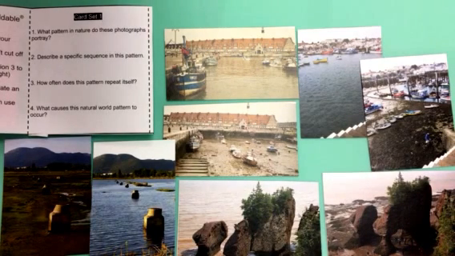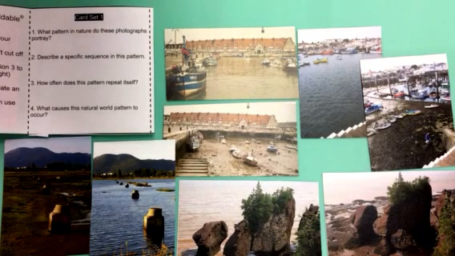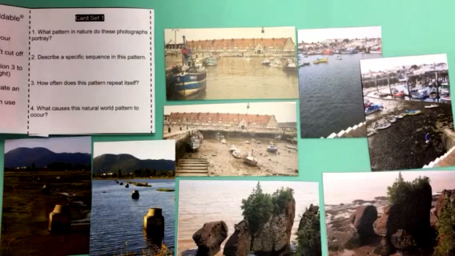How often does this pattern repeat itself? Well, this one happens about every 6 hours or happens twice a day. So there's a high tide and a low tide twice a day. And then what causes this natural world pattern to occur? This is going just a little bit beyond the standard, but it's a great link in talking about what causes these. And this is the only example within this standard that's not directly linked to the sun because, of course, the moon's gravity pulls on Earth's water on the Earth, and it causes these tides.